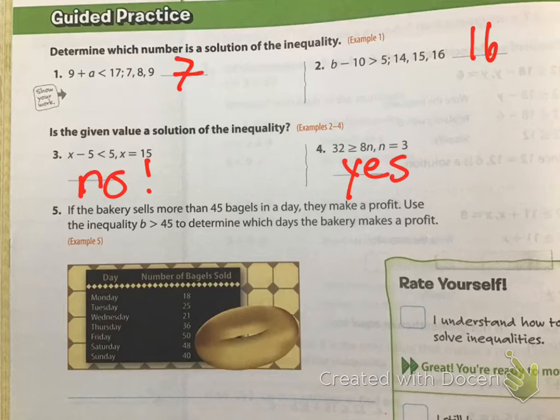The days they made a profit were on Friday and Saturday. Excellent. They made a profit on Friday and Saturday. Those are the only days that they sold more than 45 bagels. I'm impressed they didn't put one with 45 just to trick you.